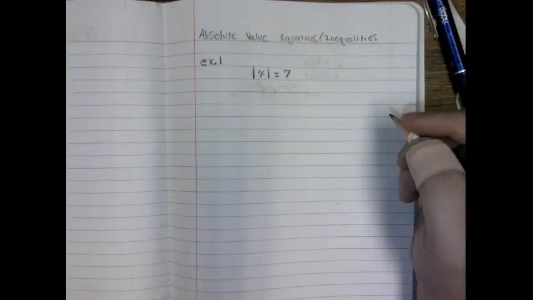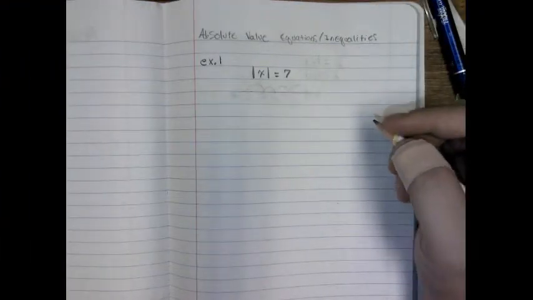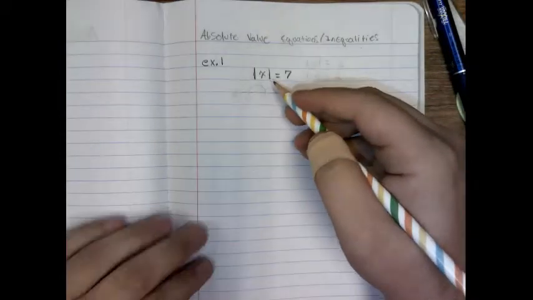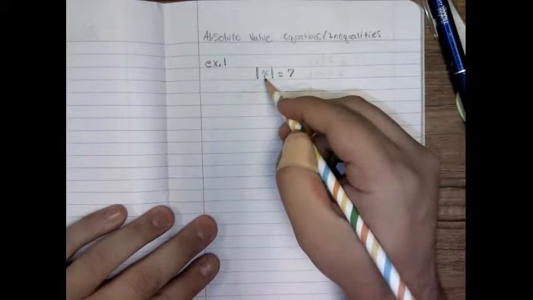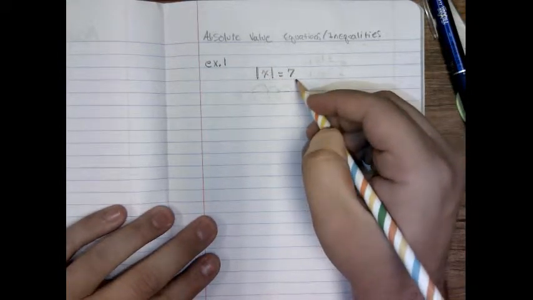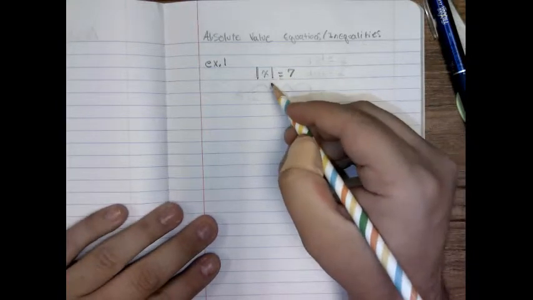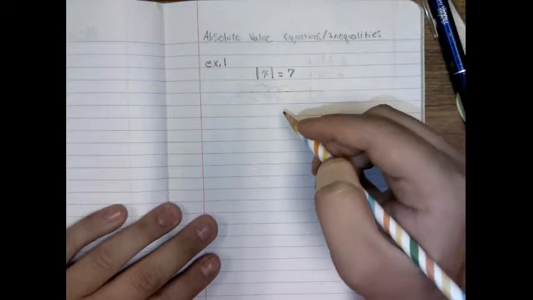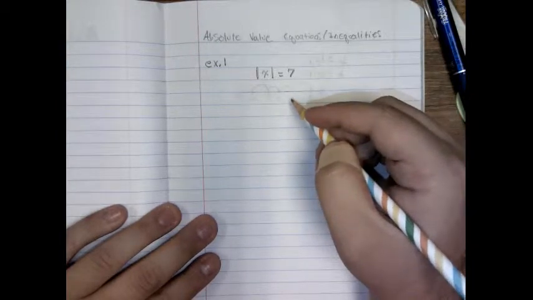So this is our first example. We have the absolute value of x is equal to 7. Now I know that whatever number I put in here, when I take the absolute value of it, I should get 7. We're going to start with a very basic absolute value equation so you get used to how we have to handle this situation.